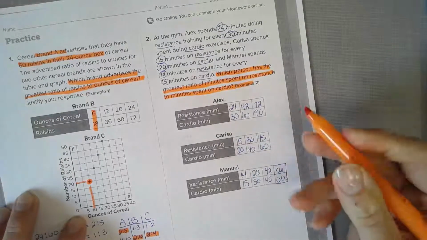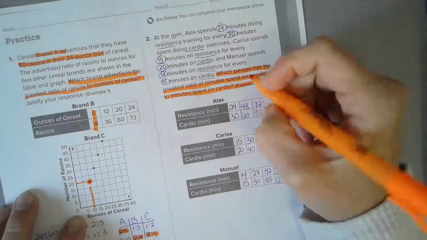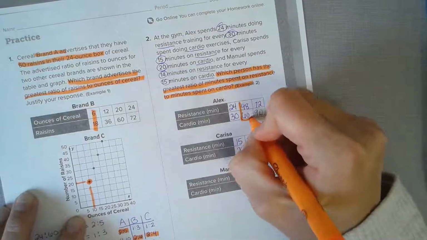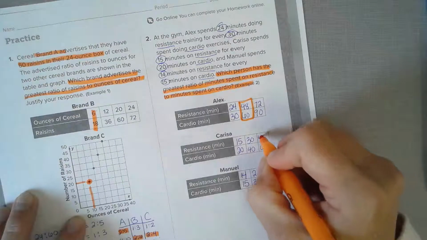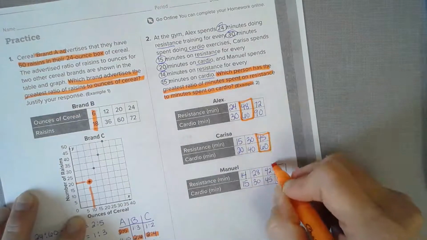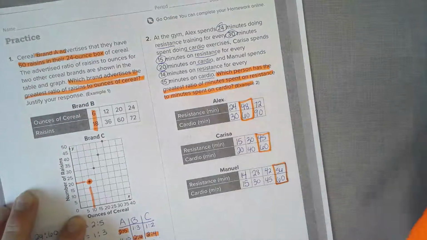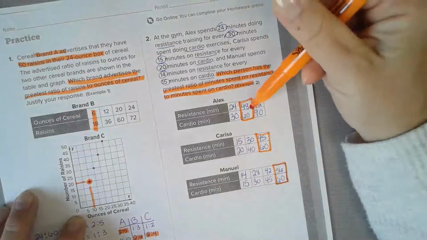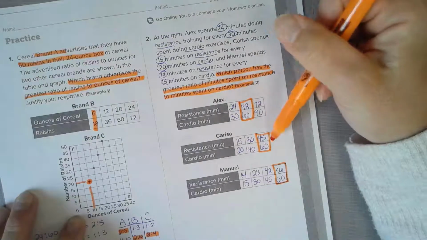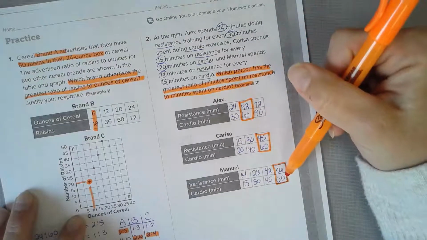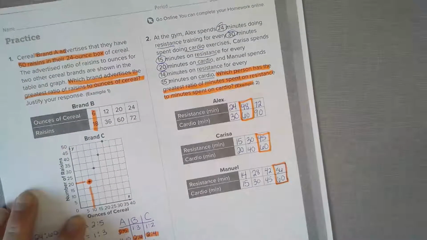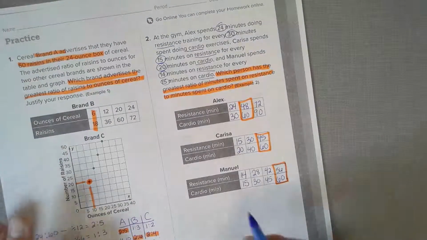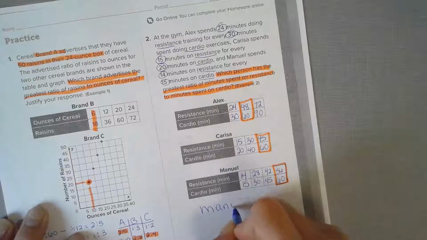Once their cardio is the same, which would be 60, we can then compare the resistance. So if we're looking, Alex does 48 to 60, while Carissa does 45 to 60, and Manuel does 56 to 60. So which person has the greatest ratio? Manuel.